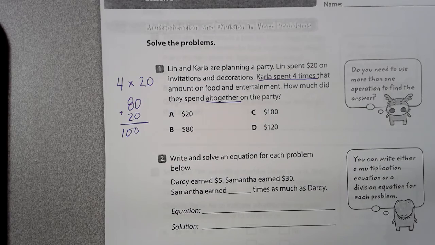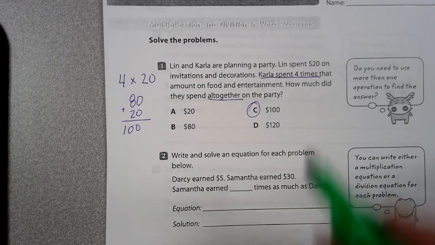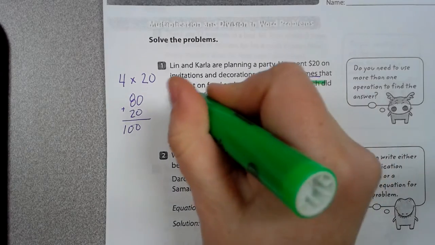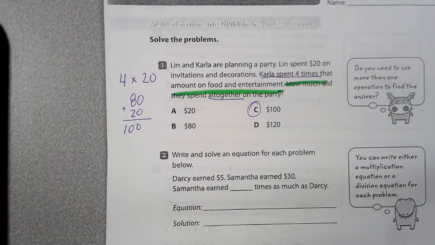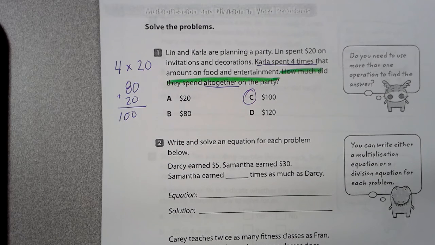So how much money did they spend all together? 100. Make sure you read the questions. I even sometimes have my kids underline or even highlight. Well, I mostly do underlining because they won't have a highlighter on the state test, but underline the question because you know exactly what you're looking for.